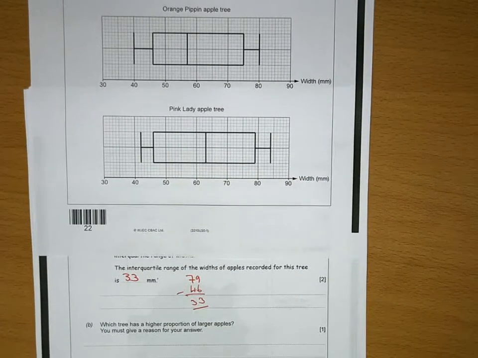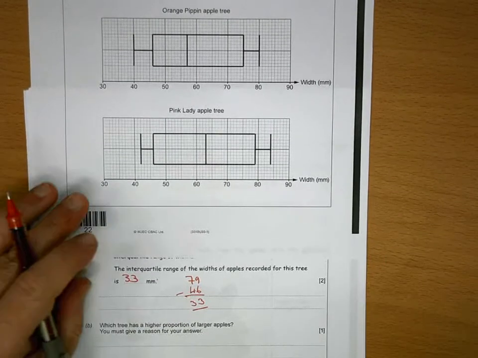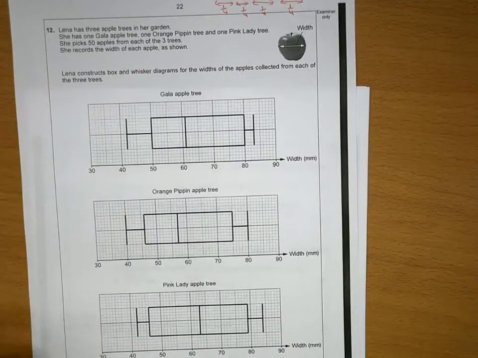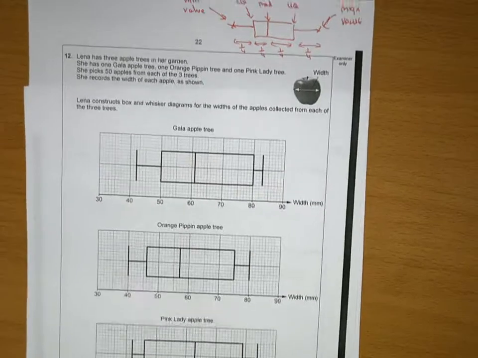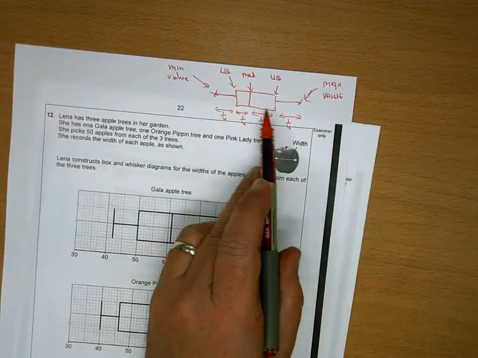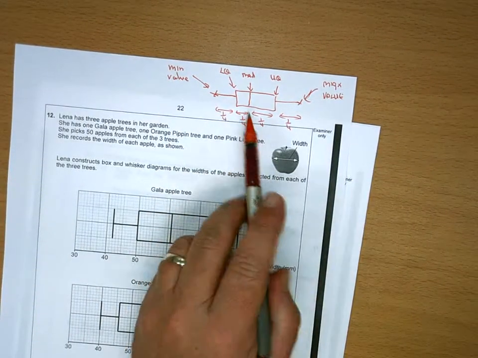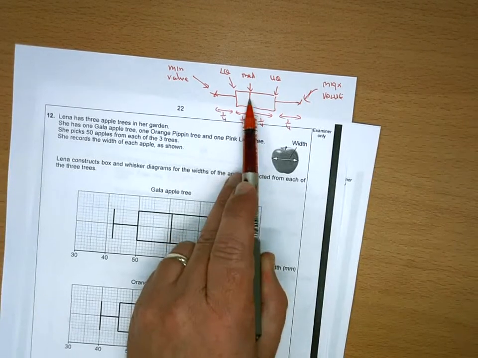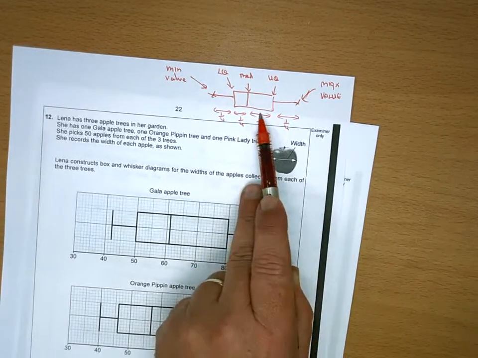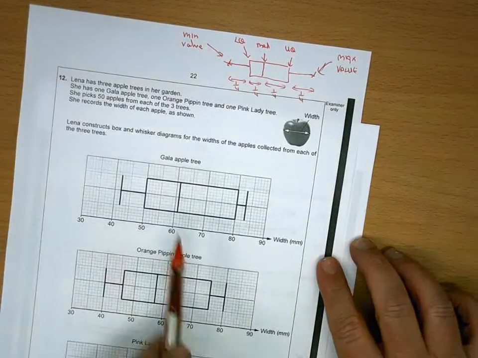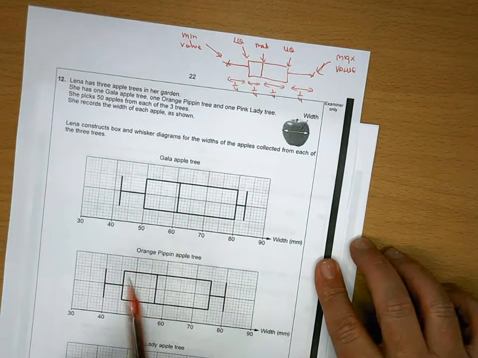Which tree has a higher proportion of larger apples? You must give a reason for your answer. So the higher proportion of larger apples. If we look back up here, because this cuts the data in half, into quarters, the distance between the median and the maximum represents half your data. So half of the data in the Gala is over 61.